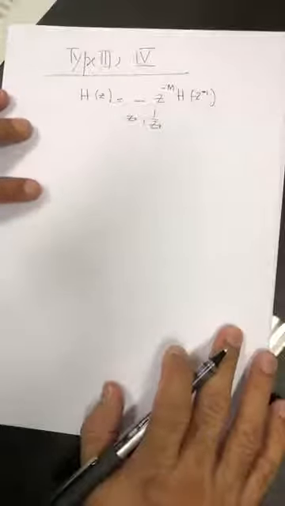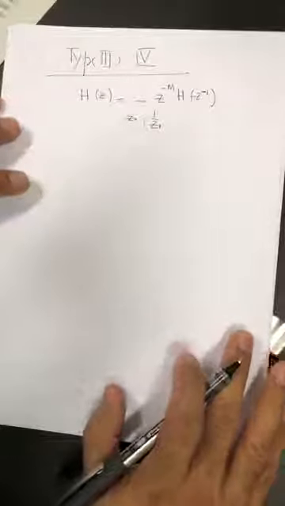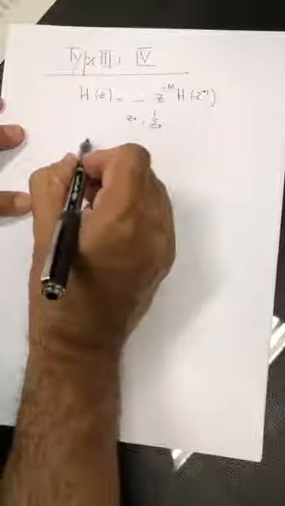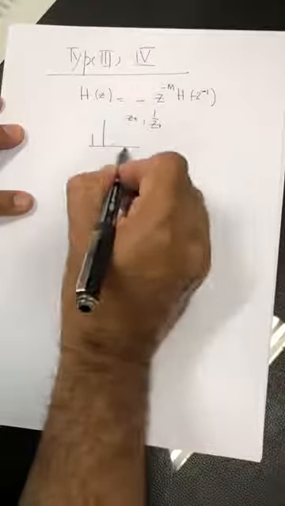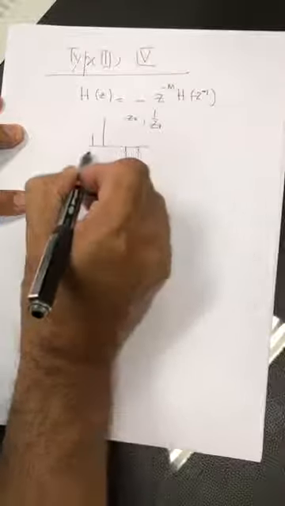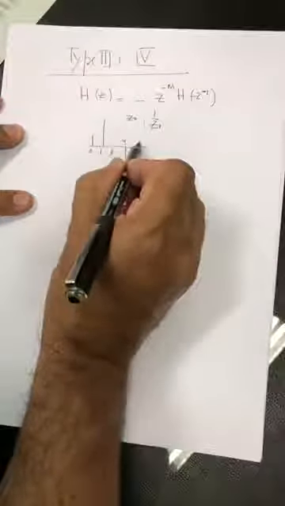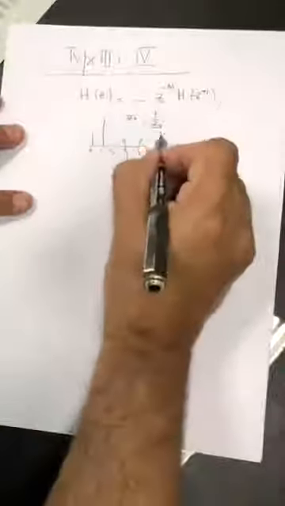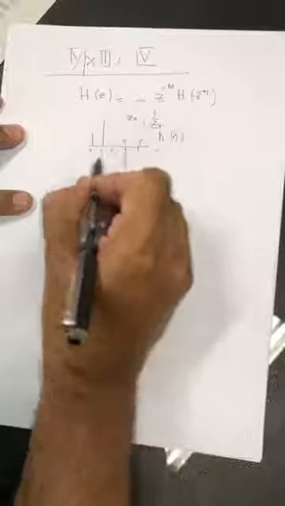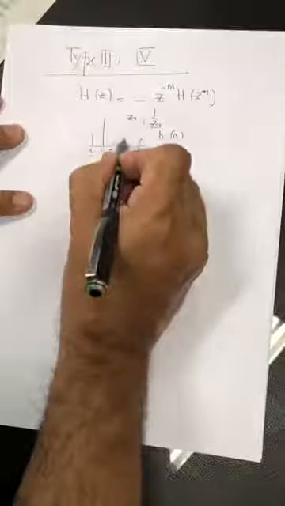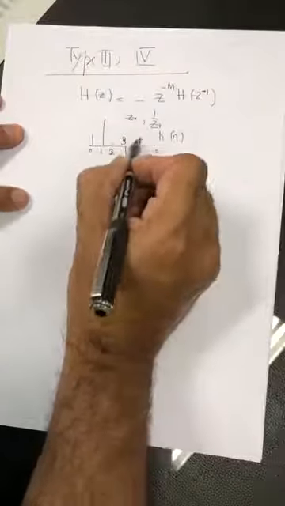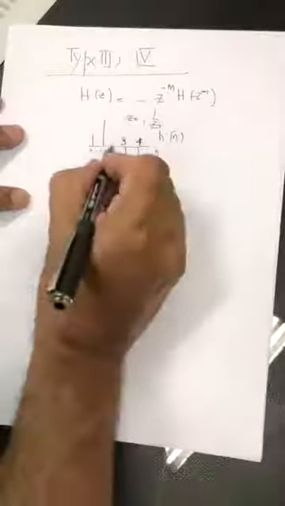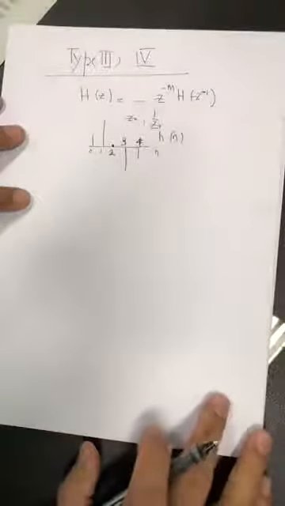But now here is another interesting mathematical inconsistency in type 3 filters, and these are anti-symmetric, and I hope you understand. Means you have this type of impulse response, which is anti-symmetric. 0, 1, 2, 3, 4. So 4, it is type 3 filter. Okay, usually type 3 has a 0 in between.